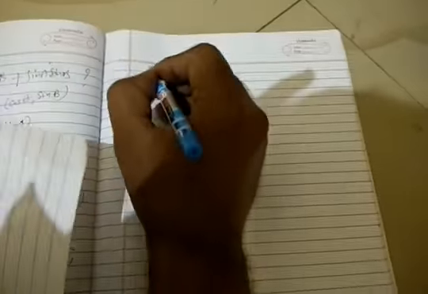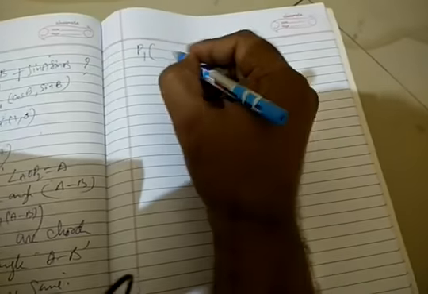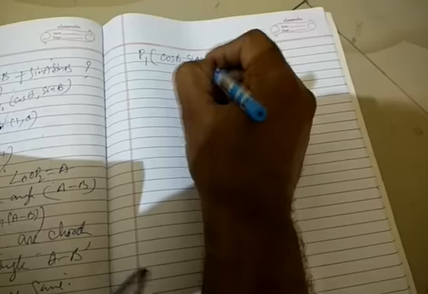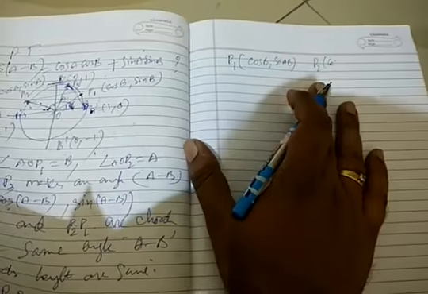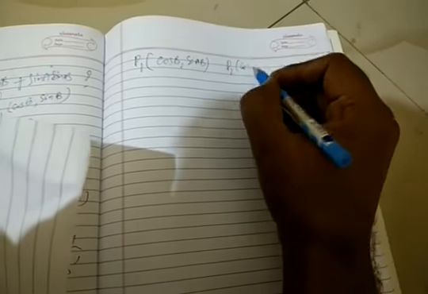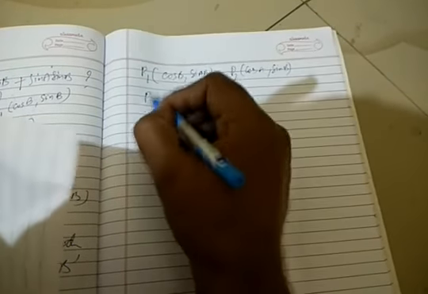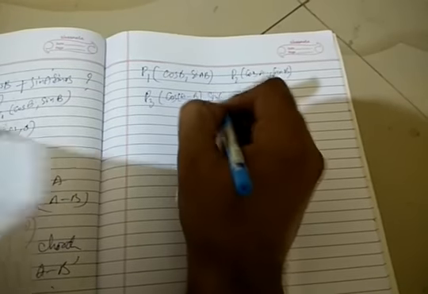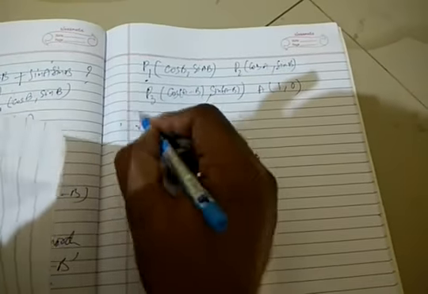Here P1 is (cos B, sin B), P2 is (cos A, sin A), P3 is (cos(A minus B), sin(A minus B)), and A is (1, 0).